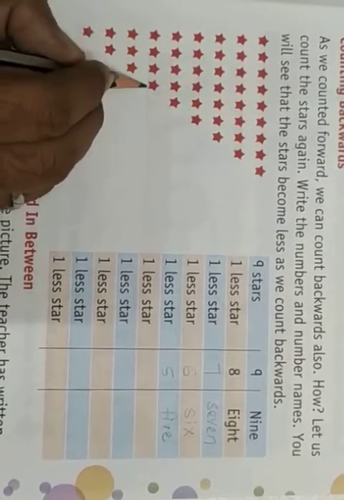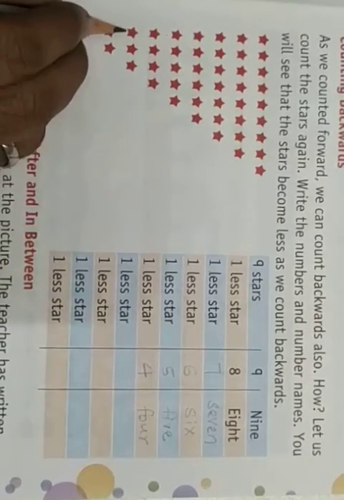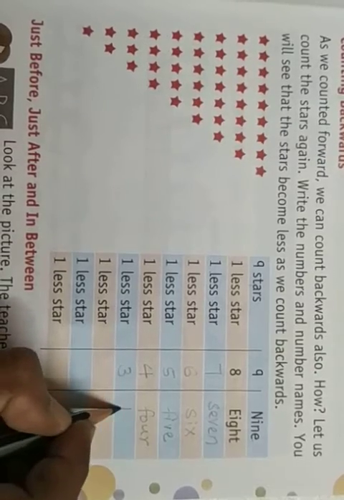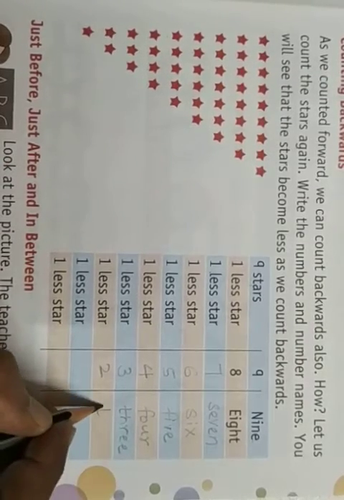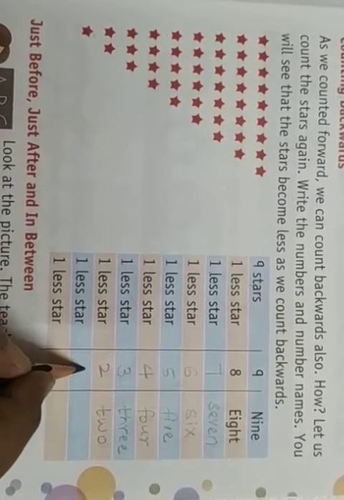1, 2, 3, 4. 1 less star 4. FOUR. 1, 2, 3. 1 less star 3. THREE. 1, 2. 1 less star 2. TWO 2. Here 1 less star, this is 1.